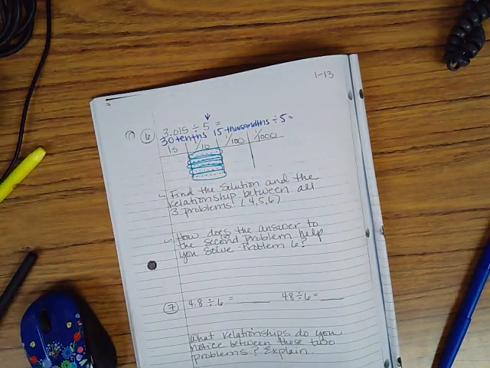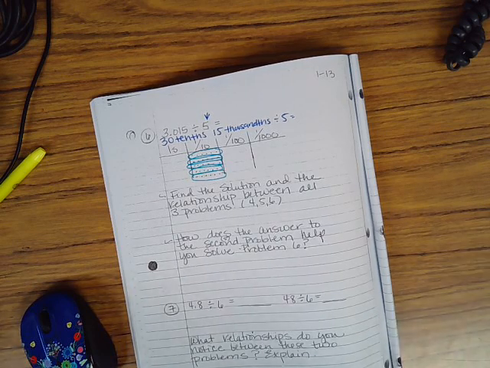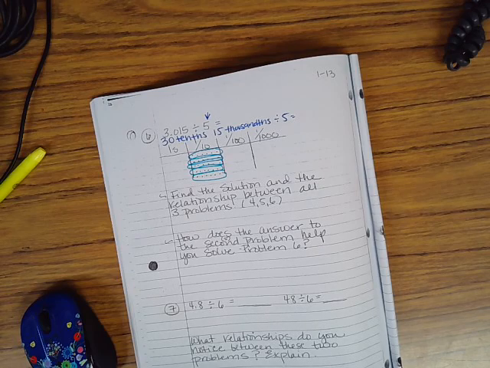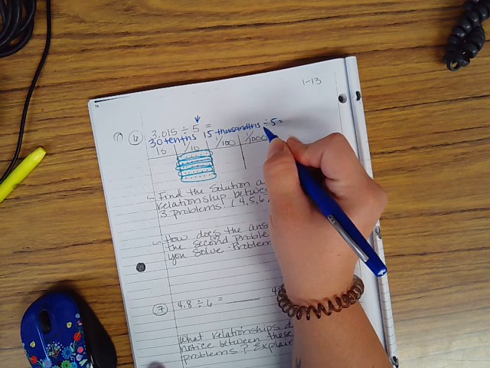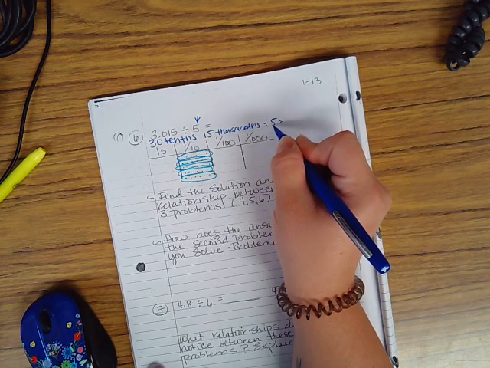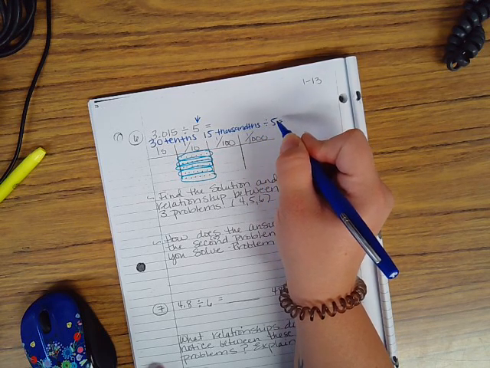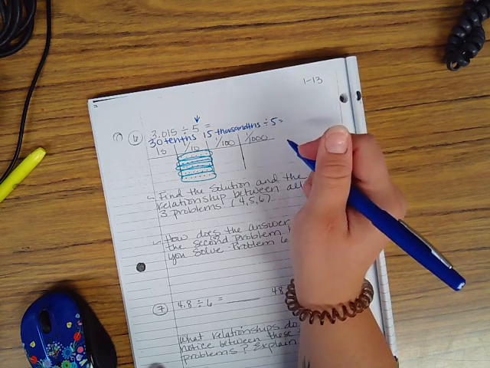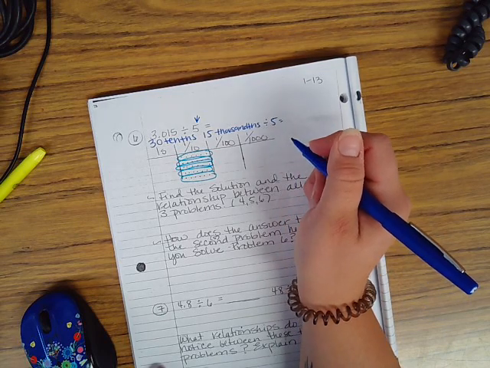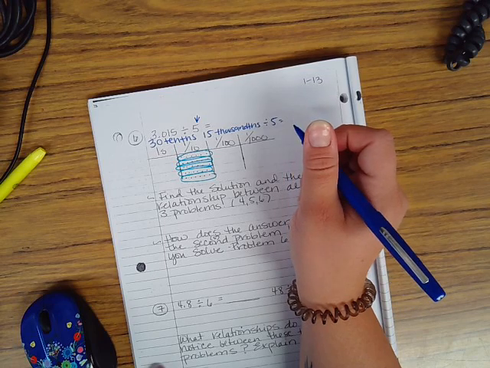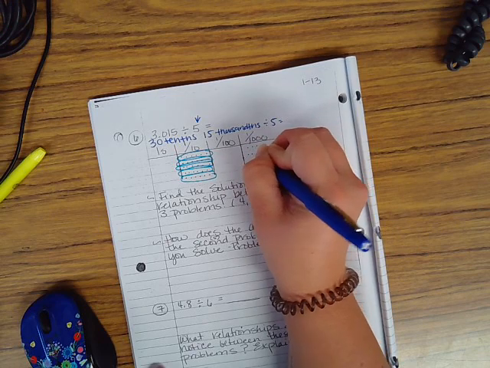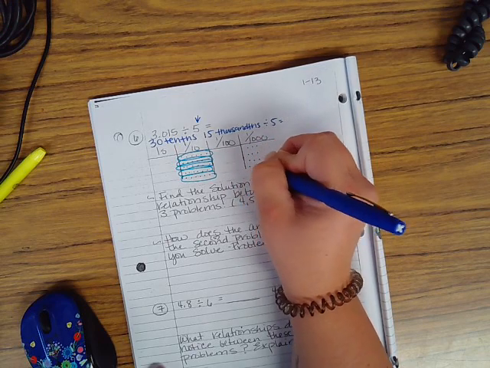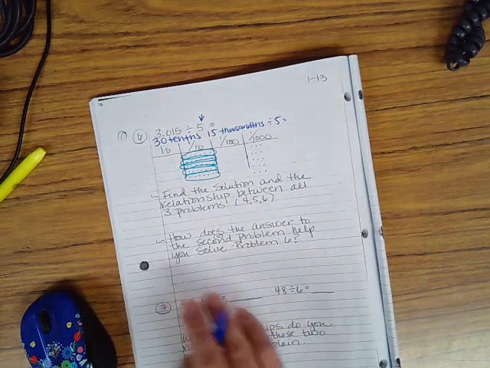Five groups of 6. Now we'll go to the thousandths column. We're skipping the hundredths, okay? So if I have 15 thousandths and I want to divide it into 5 groups, how many will be in each group? 15 divided by 5 is 3. So I have 5 groups of 3.